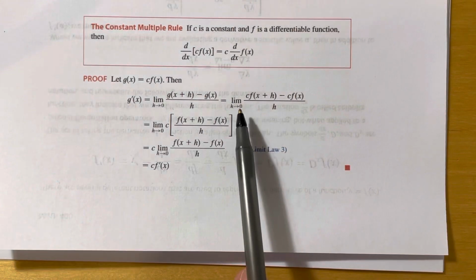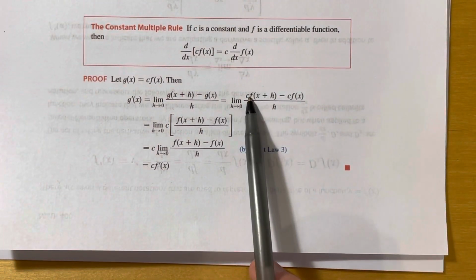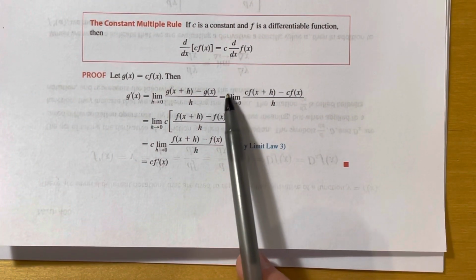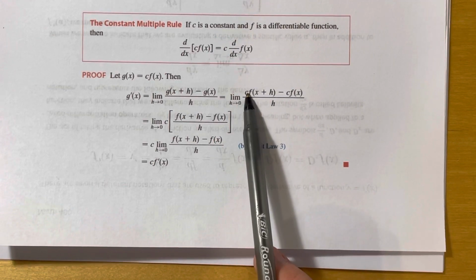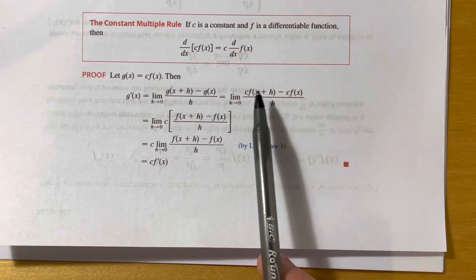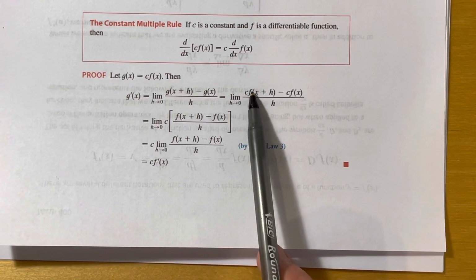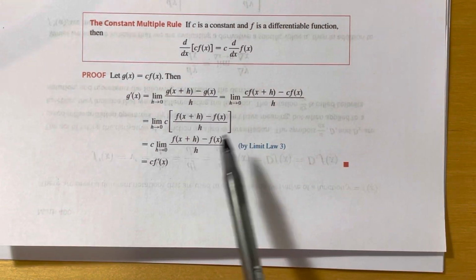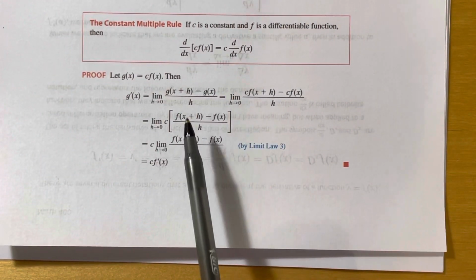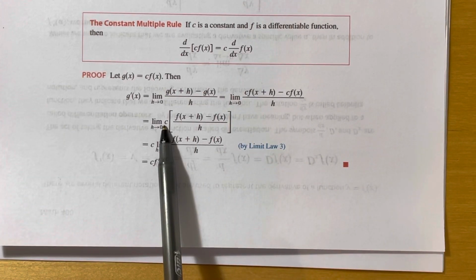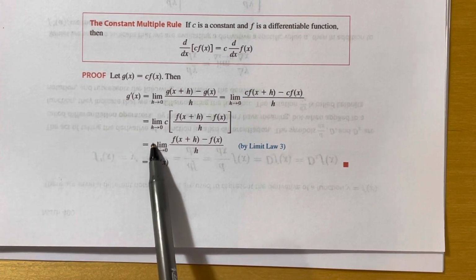Now we're going to use a limit law here. The limit law is the one that allows us to pull a constant outside of the limit. Notice I could factor the c out of each of these terms, factor that out of my numerator and then bring it clear outside of the limit because of the limit law that allows me to do that. So here's where it's being brought outside of the expression, and here's where it's being brought outside of the limit.